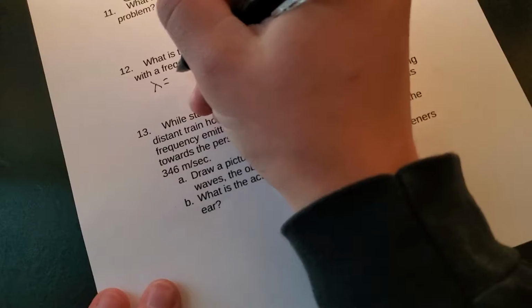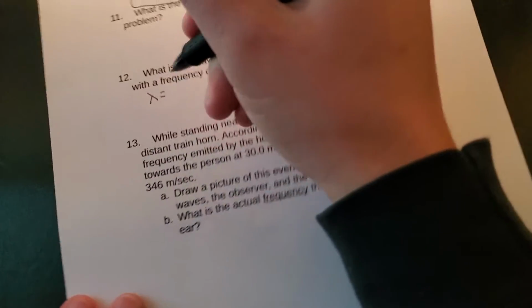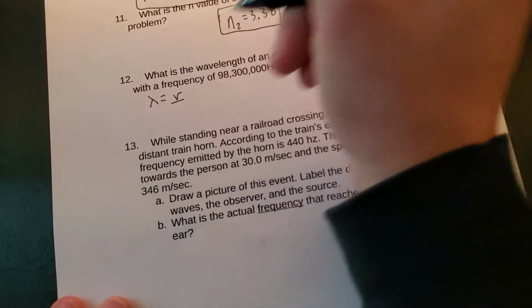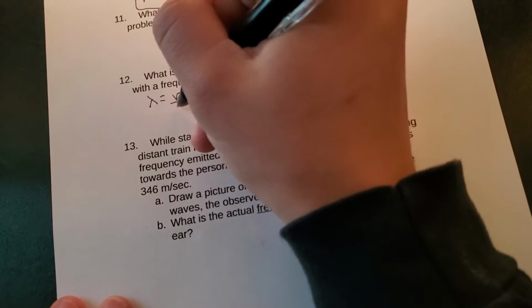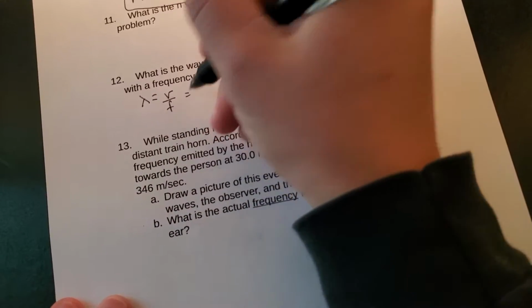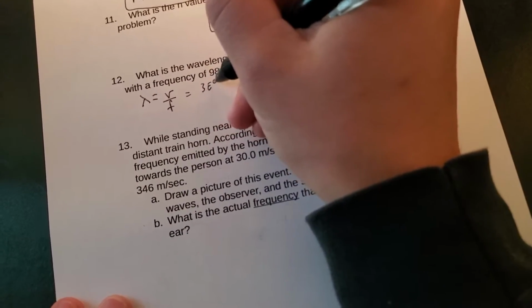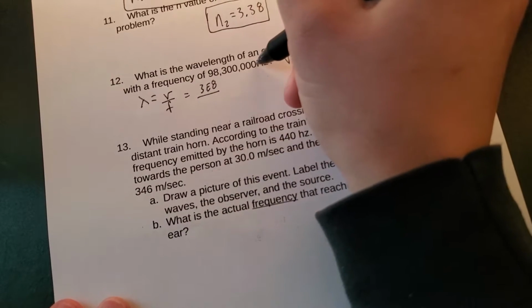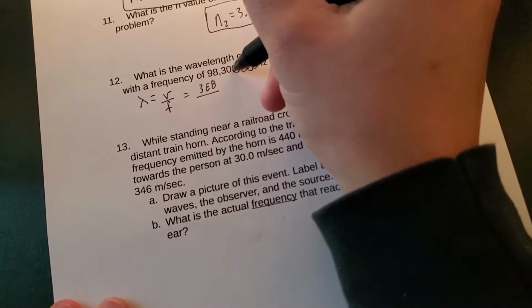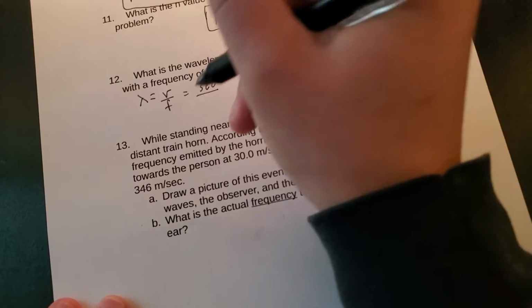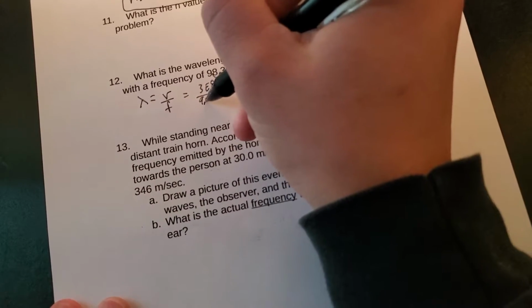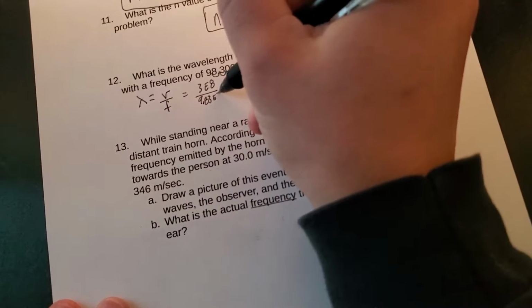So we can rewrite this as lambda is equal to v over f, and we'll plug in our numbers right here: 3e to the 8, and this is 9.83 e to the 7.